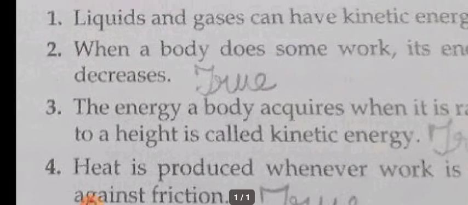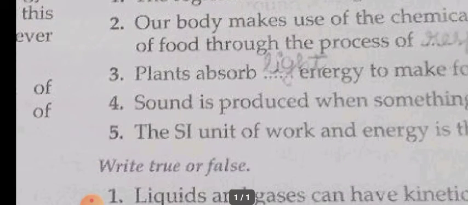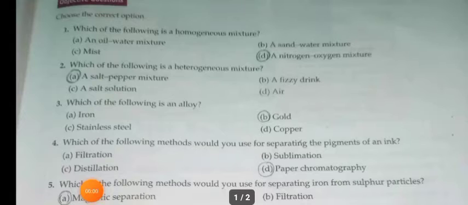That's about our physics third lesson exercise. Okay, children. Shall we revise the short answers now? Now we will be revising this lesson 3 chemistry book exercise. And the first one is choose the correct option.